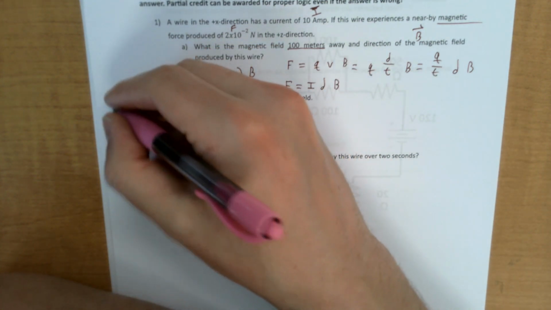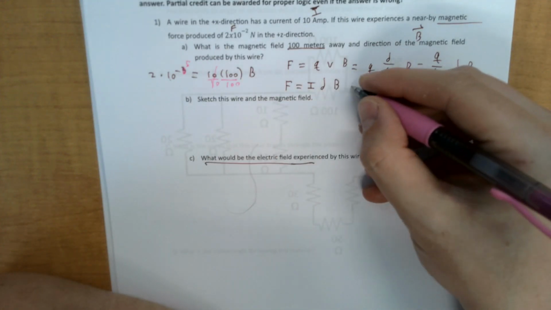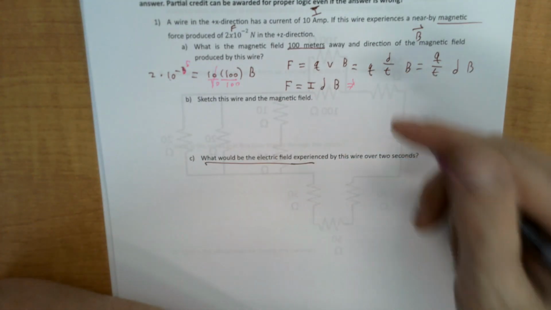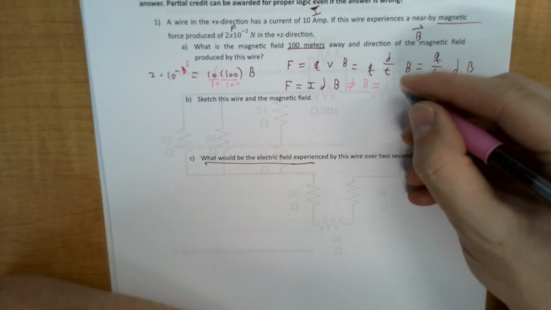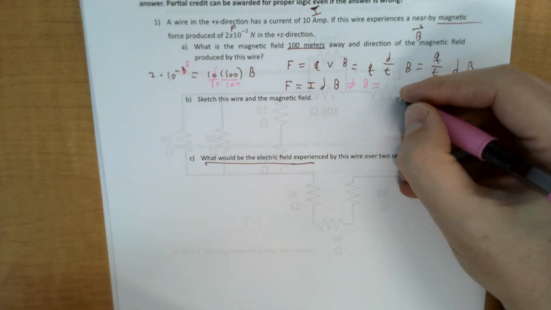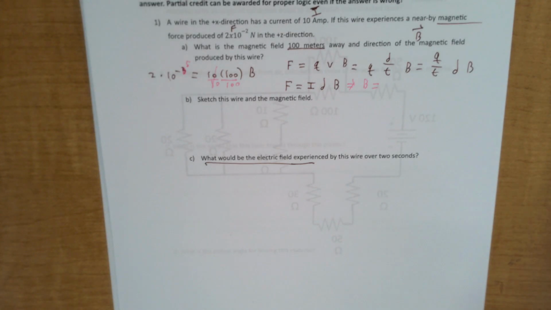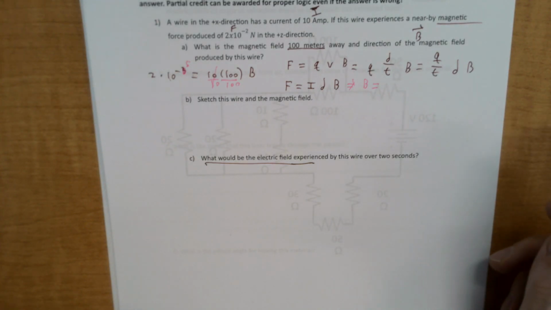So the magnetic field, let's move right over here. I guess I've been running out of room. I should really give more room for this. Oh well. Sorry about that, I was interrupted, but now back to it.